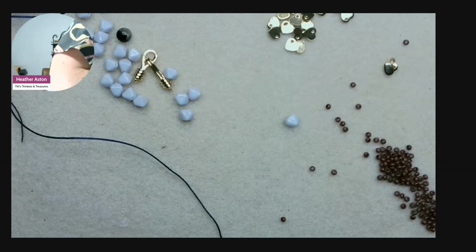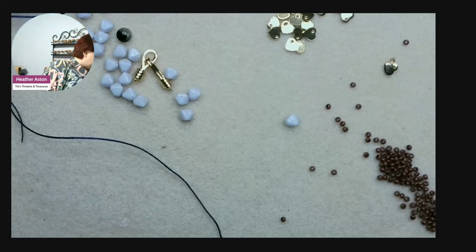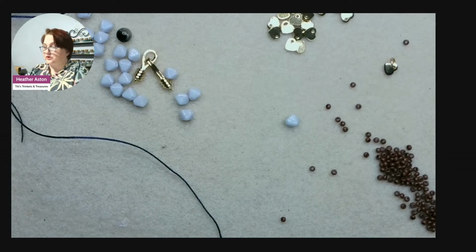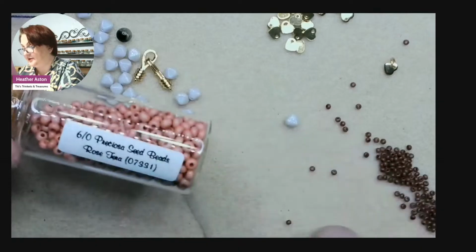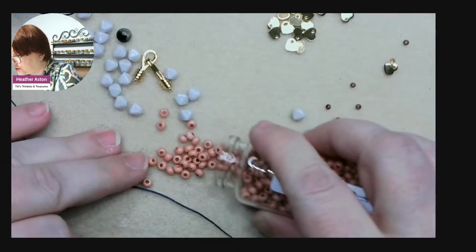I have some very pretty pink seed beads that I love so much. I have them in multiple sizes. And now I don't see the, oh, here they are. Oh, thank goodness. We could have an avalanche anytime now. So I love these. They're called Rose Terra. They're so pretty.